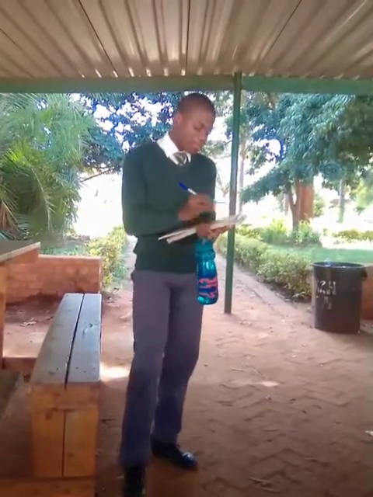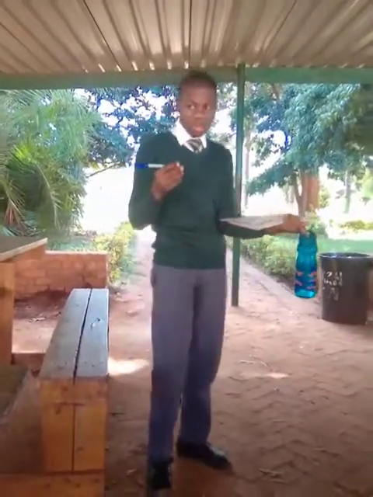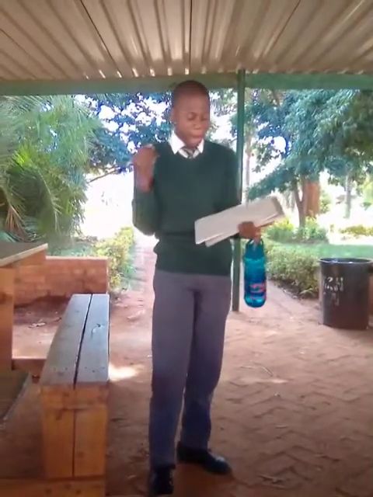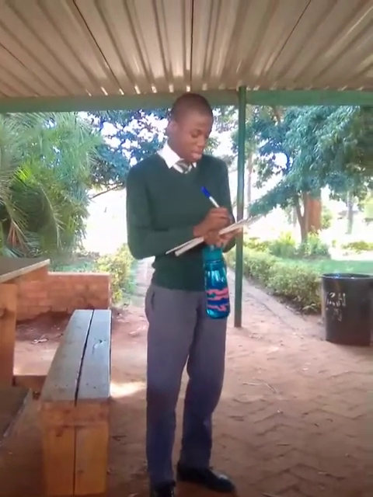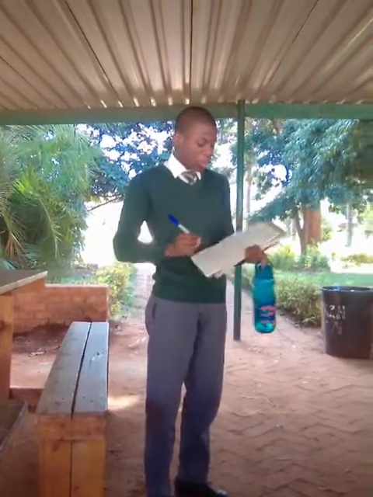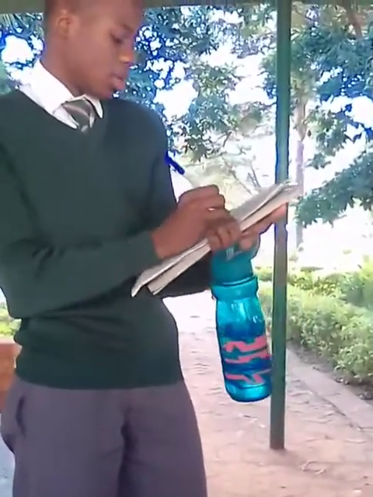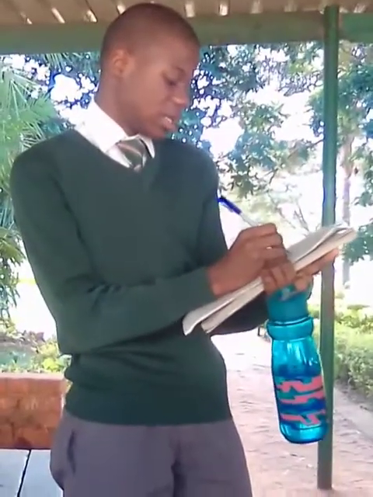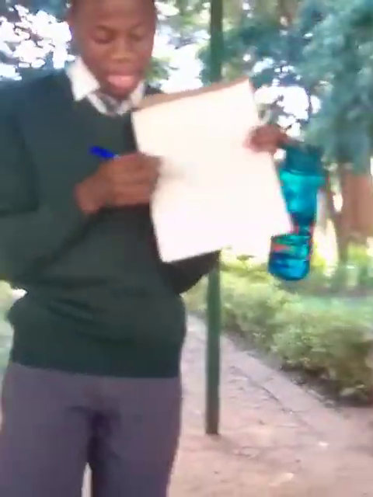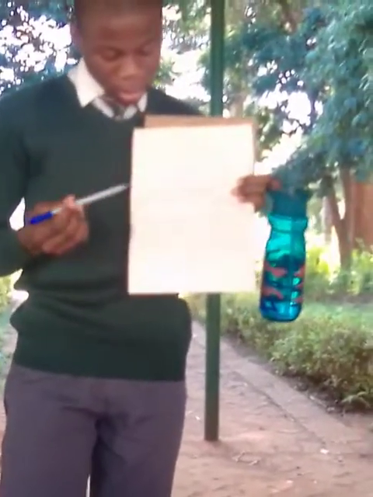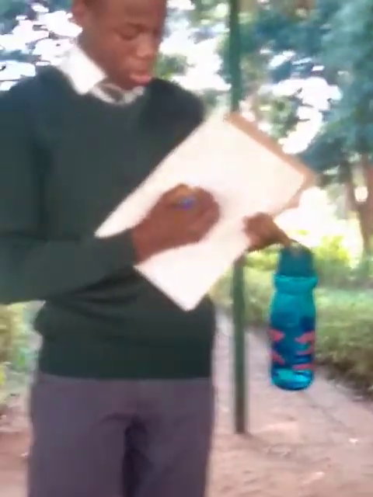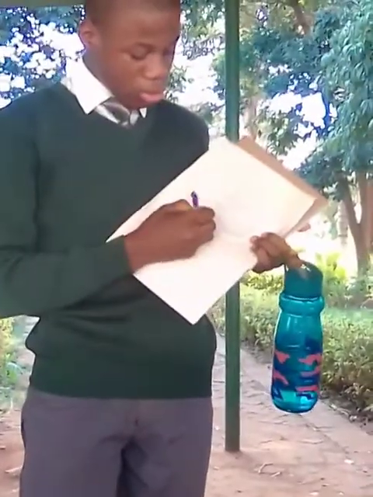A knoll is a relief feature which can rise to about 200 meters above sea level. From this diagram I have drawn, this is called a knoll, just a small hill.